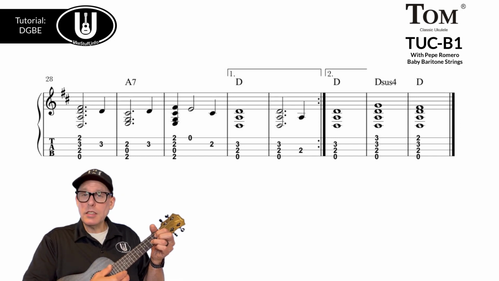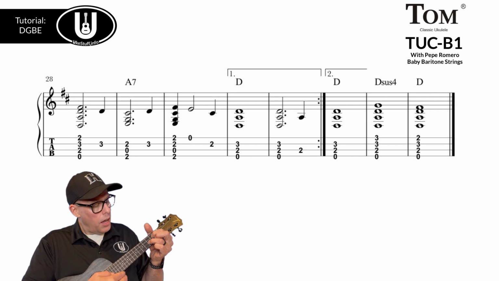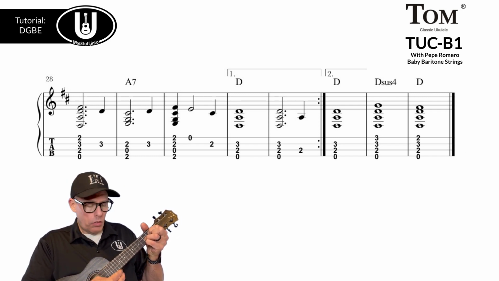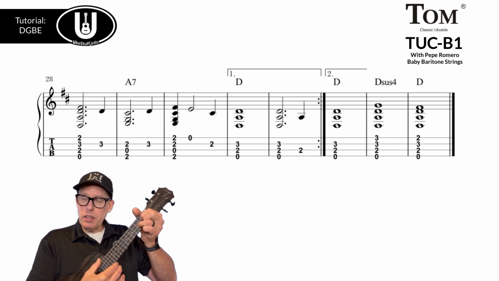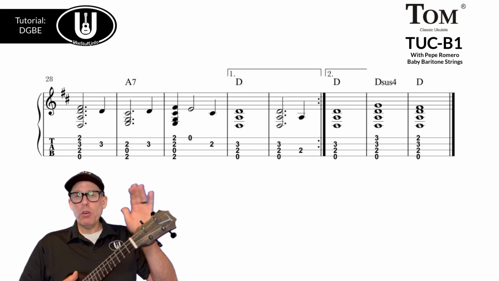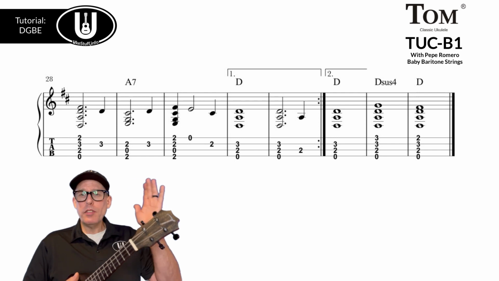Now, this is the second ending. What you're going to do is add the fourth finger to the first string, third fret, which makes a D sus4, and then lift up to just play the normal D chord. And that makes a plagal ending. It's a 4-to-1 or a subdominant to a tonic.